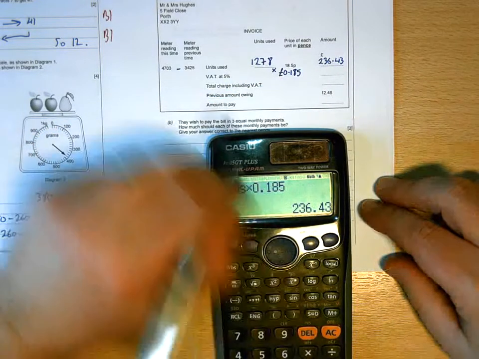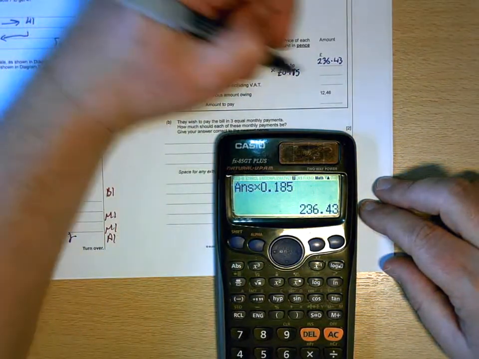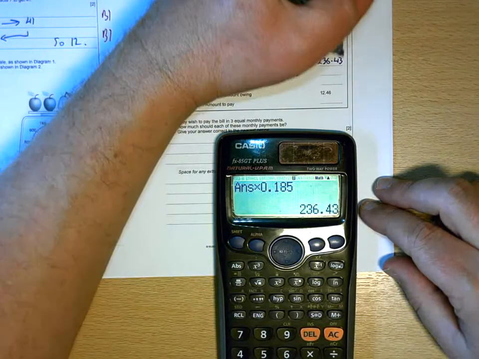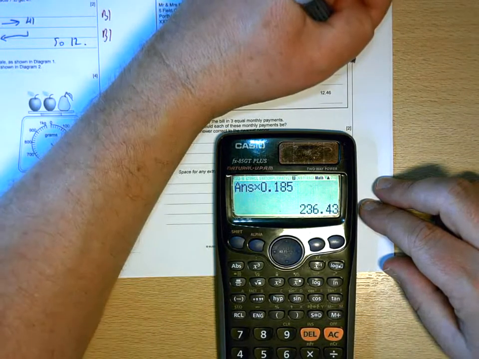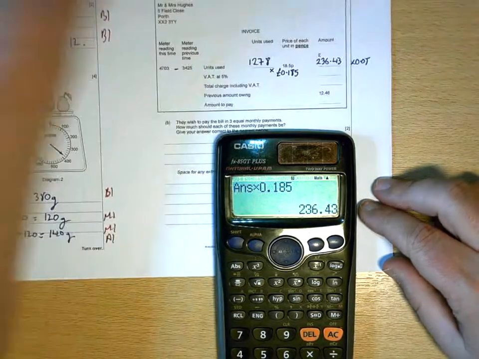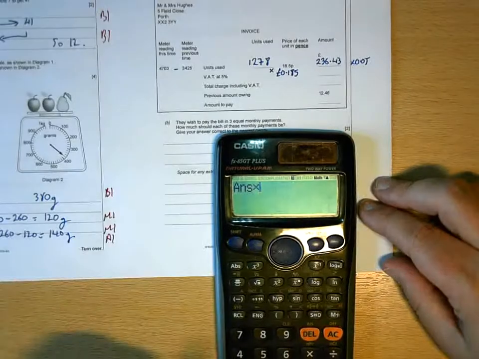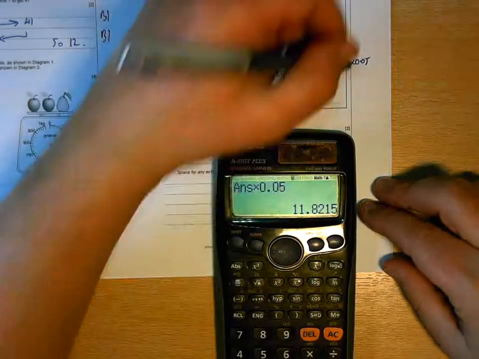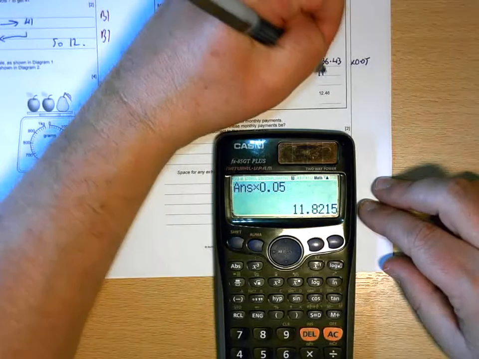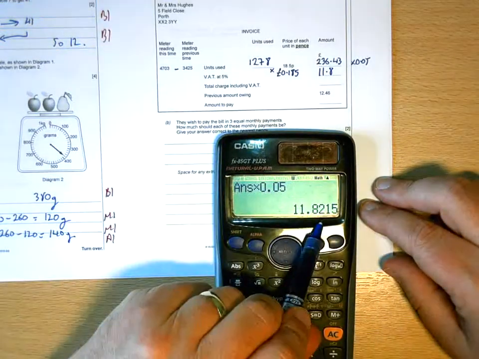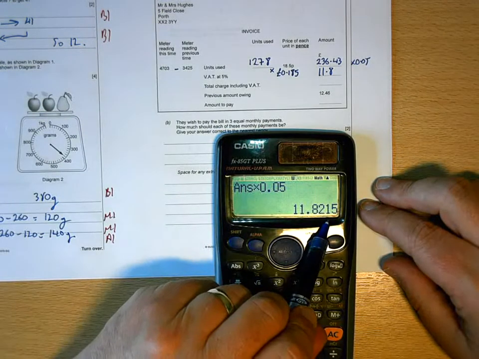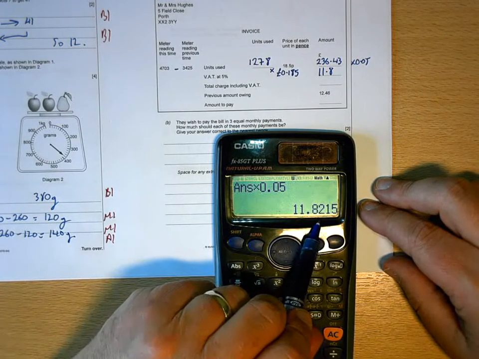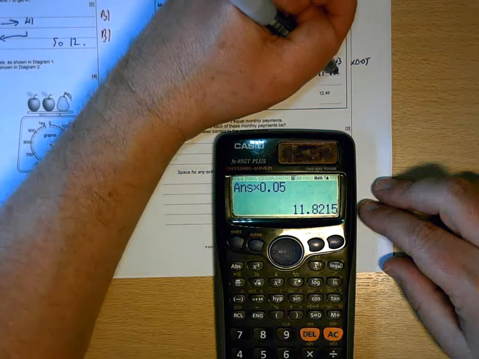Then VAT is going to be charged at 5% of that. So now we've got to do that times 0.05, which is 5%, times 0.05, so £11.80, and then we look, is it 82 or 83? The next digit is less than 5, so that's going to be £11.82.